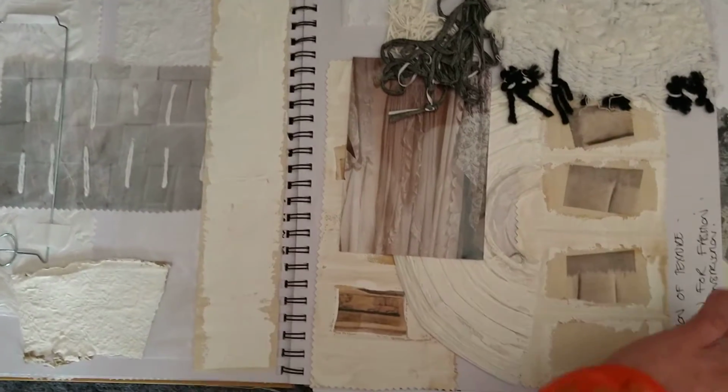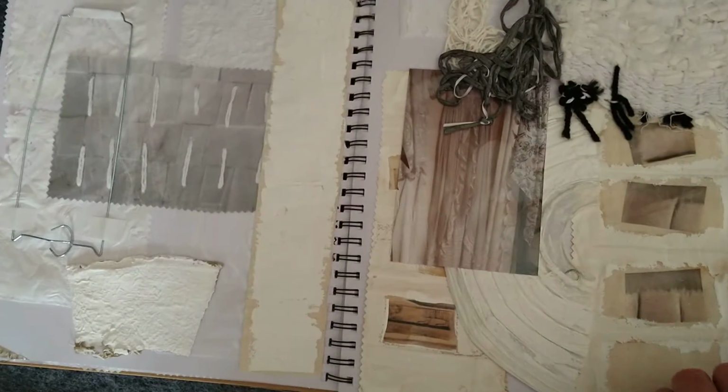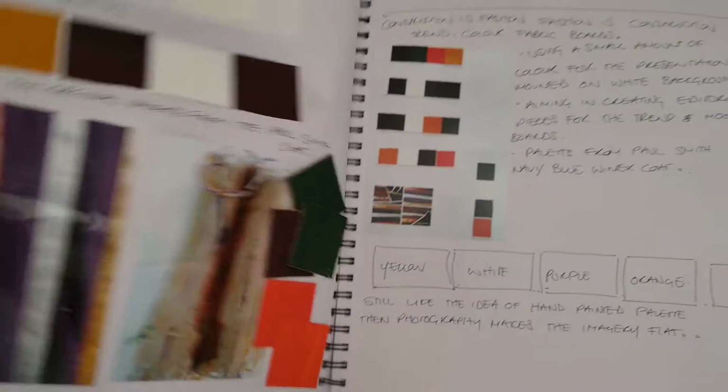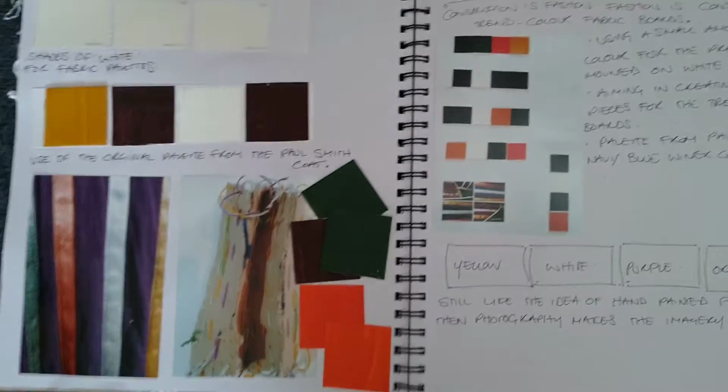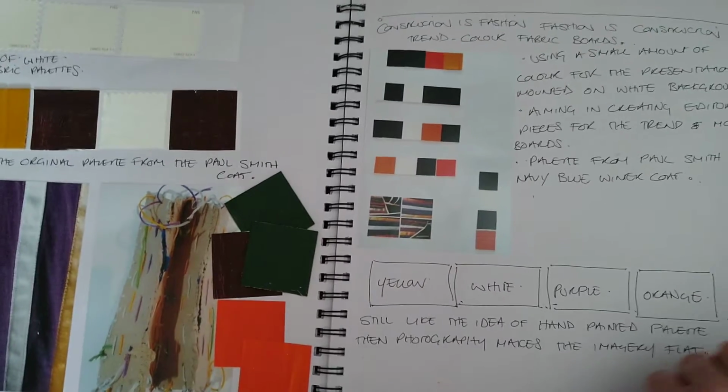Now, I'd still maintained doing some in-depth research. As we can see here, I'd started to collate areas which related to the William Mitchell inspiration, and here the construction and the colour palettes of the Paul Smith coat.